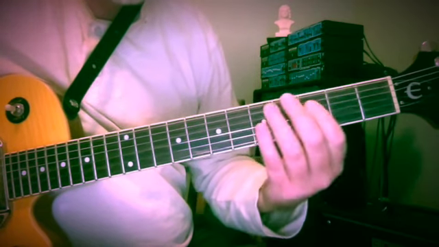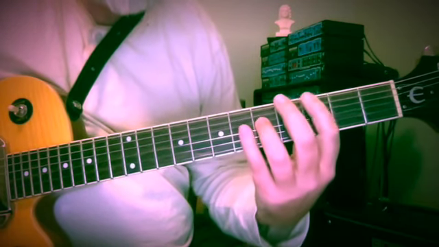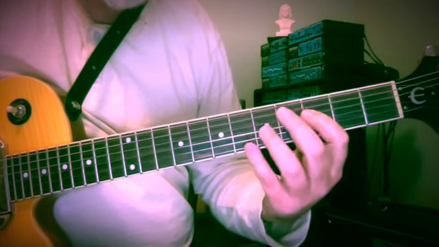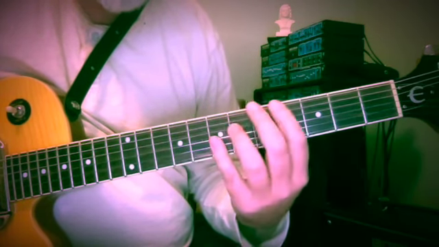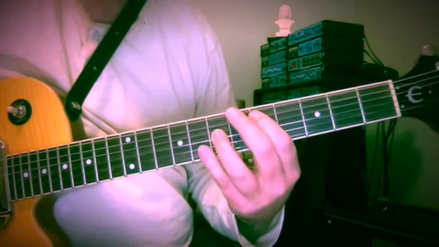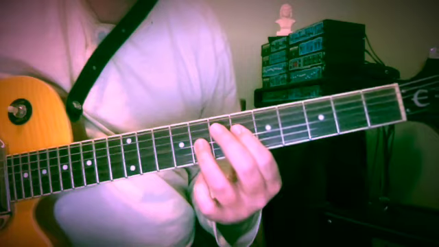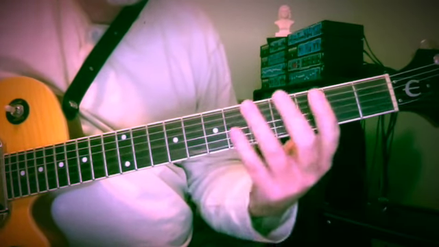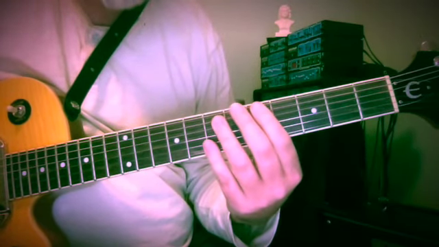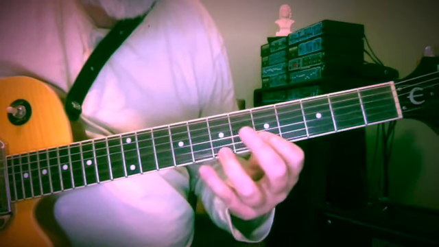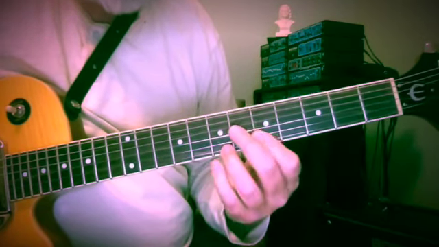You may have heard Wes Montgomery's tune Four on Six, and that's all fifths alternating. So we have fifths, we have octaves.